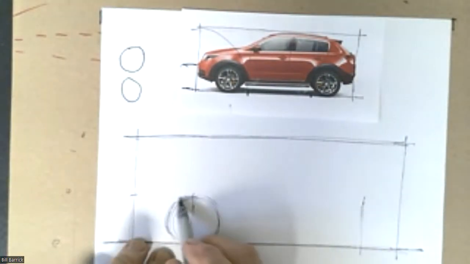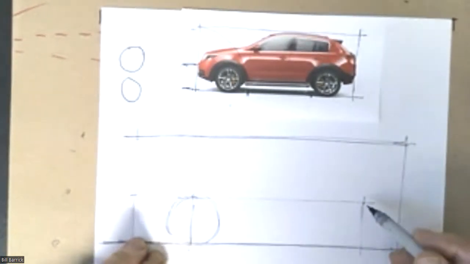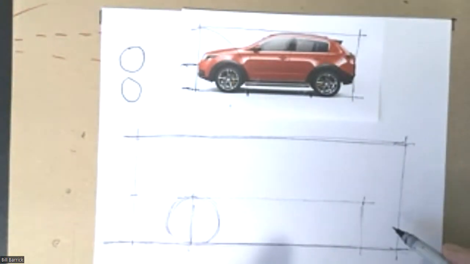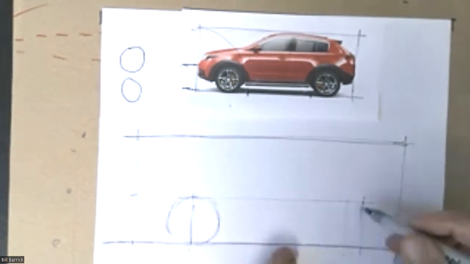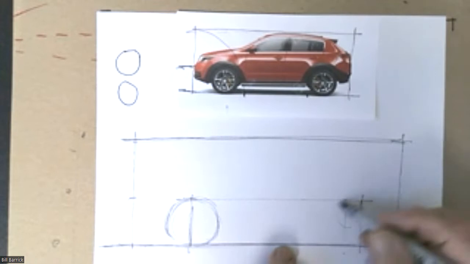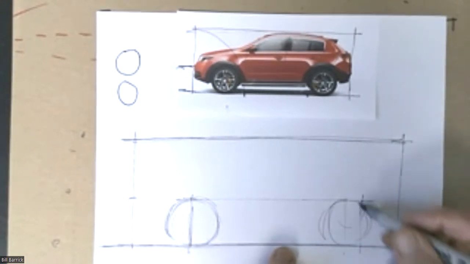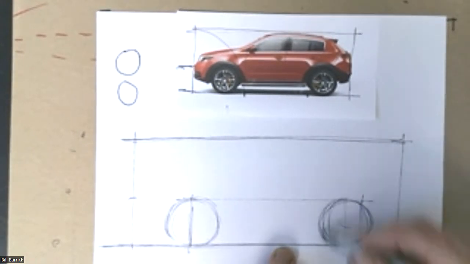And I'm going to draw in a thinking line just so I make sure I get the tires the same size. Now, I'm a little close to the end here. Let me move that over a little bit. So here's the center line of my tire. Use your whole arm, go around 3 or 4 times, get it kind of right there. That's close enough.